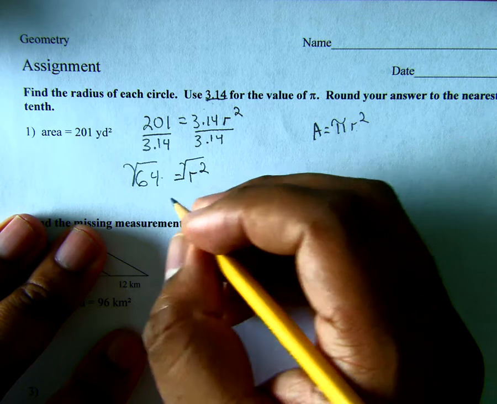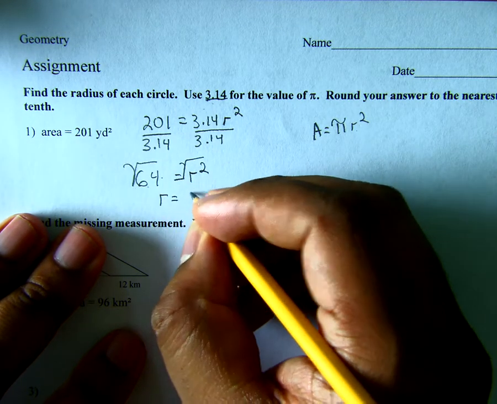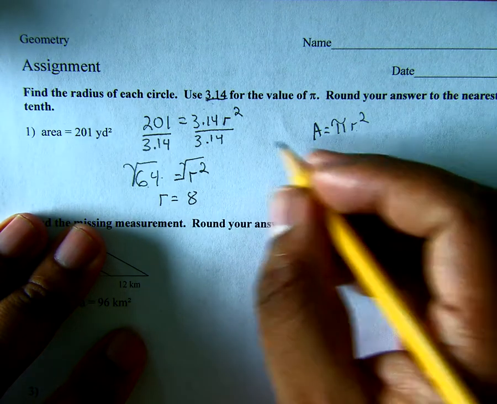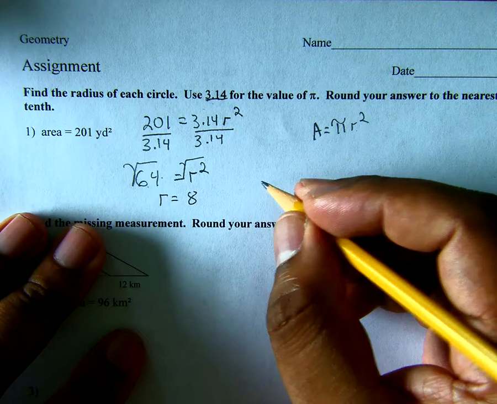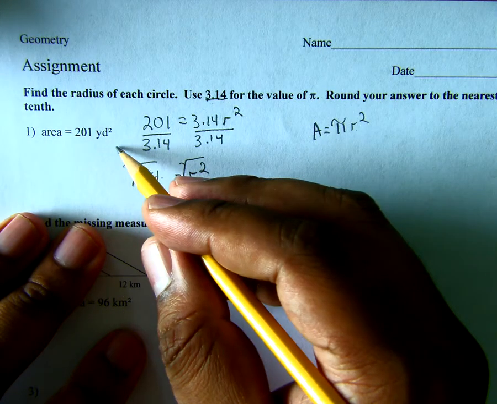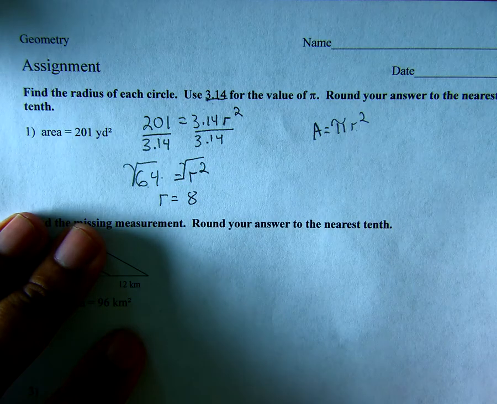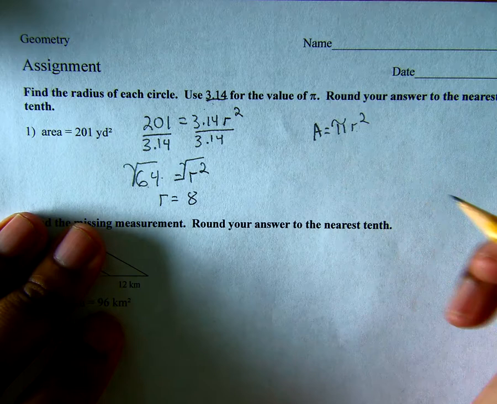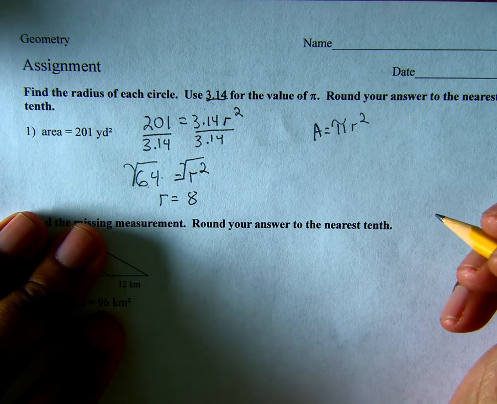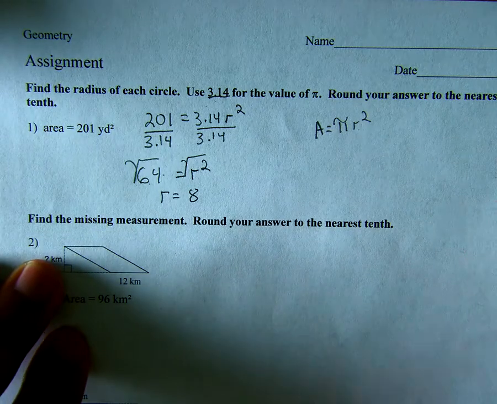And when we do that, well, the square root of 64 is 8, so r is equal to 8. So if we had a circle, the radius of 8 would equal 201 yards squared area. Okay, so that's the first example.